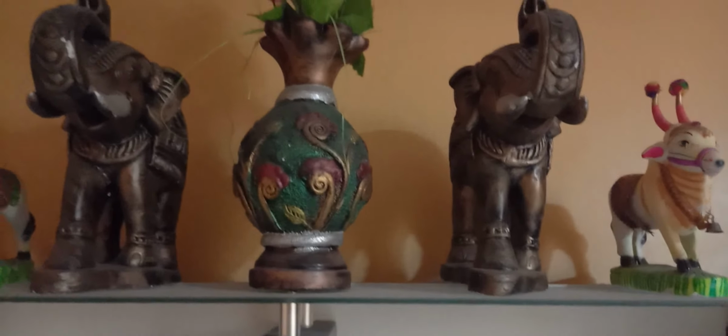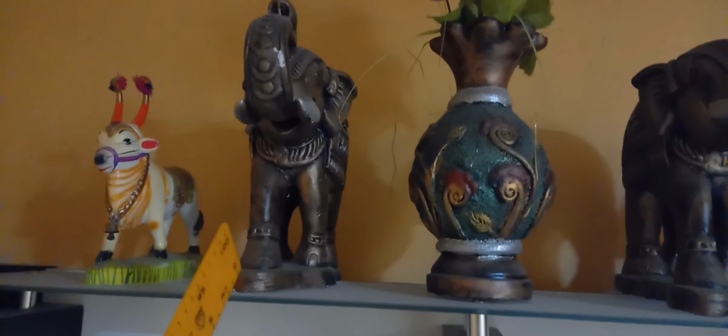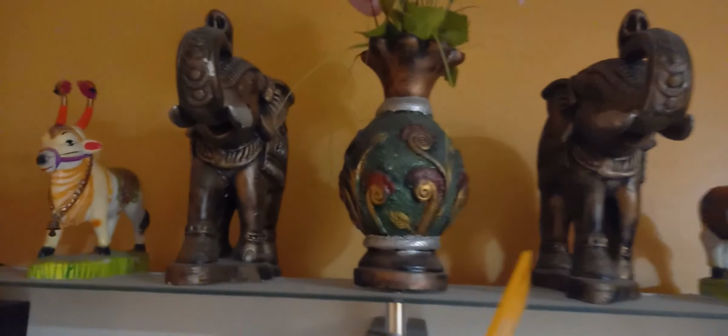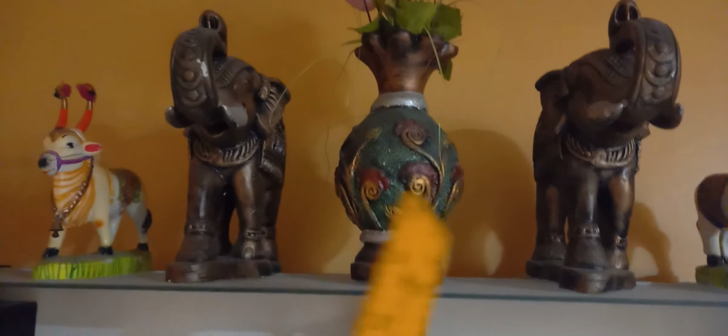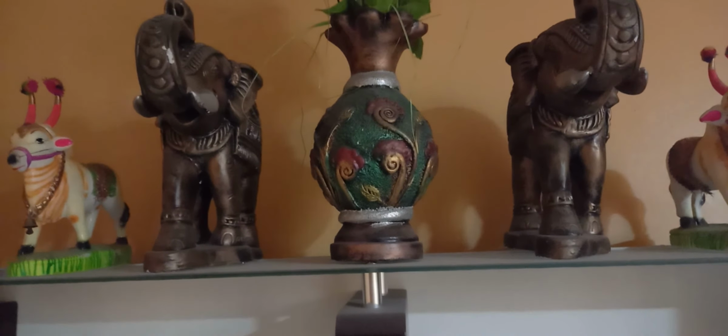Now see this object and this object. Exactly the same size and shape. Example of congruent objects. And as you can see, this elephant here and this one. Exact same size, same shape. Example of congruent objects.